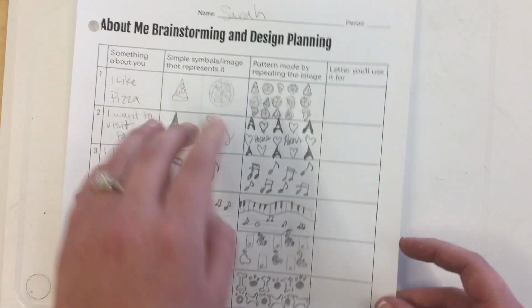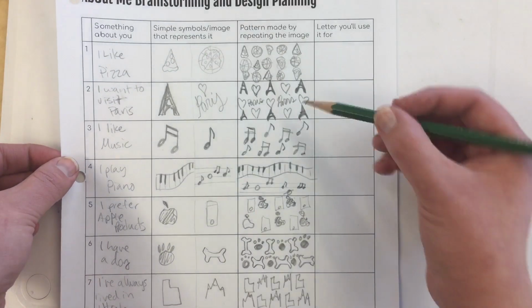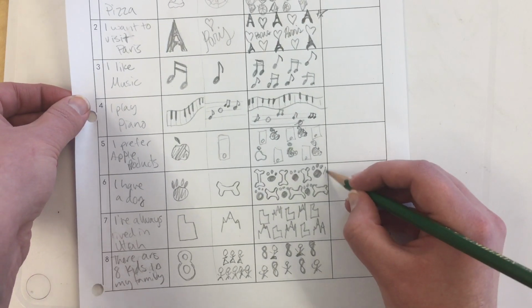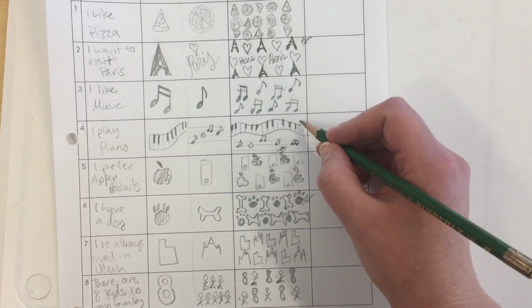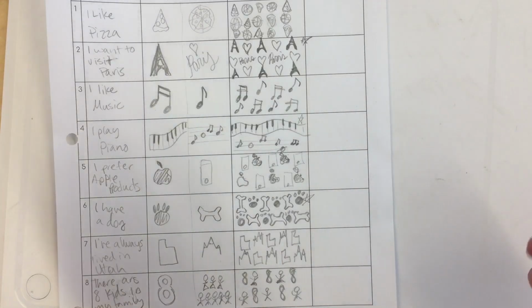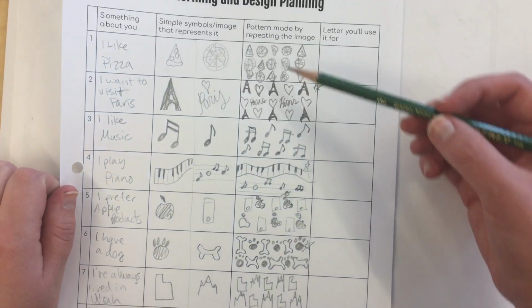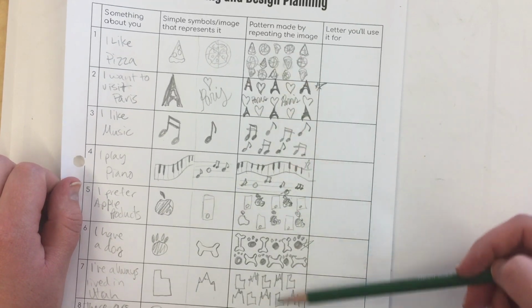Okay, then what you're going to do is put a star next to ones that you really like. So my favorites are probably Paris and this dog one, and I like the music one too. So those are my favorites. You can ask other people and see what they really like too. If you have 8 letters in your name, then you're going to use all 8 patterns. If you don't, you won't use all 8.